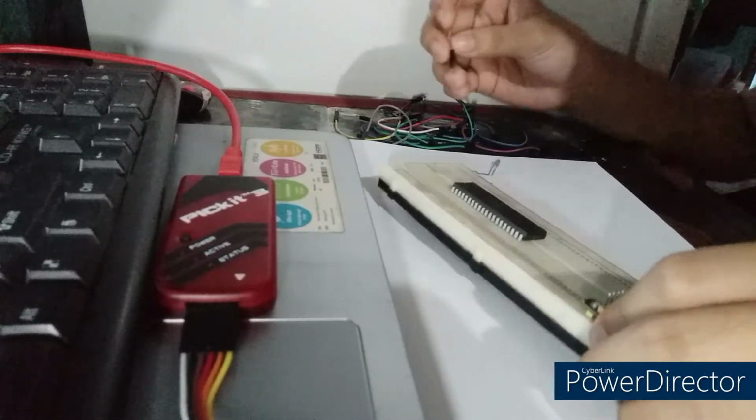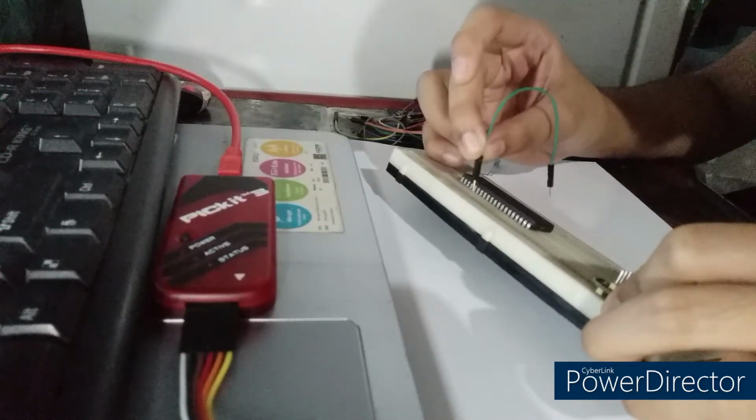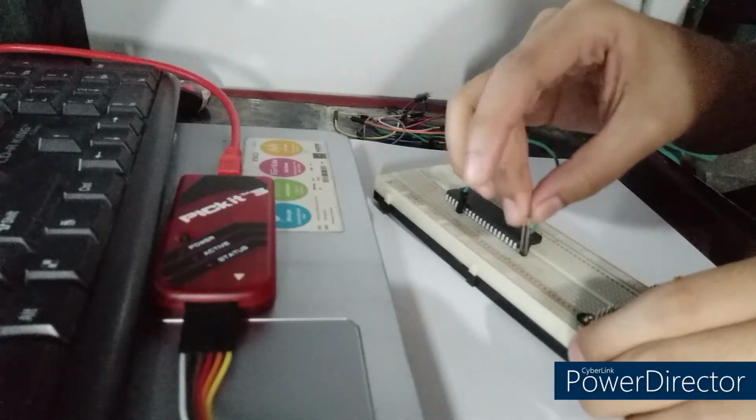So our RA4 is here on the 6th pin of the IC. So let's connect a wire. 1, 2, 3, 4, 5, 6. So we will be connecting an LED on this pin of our IC.